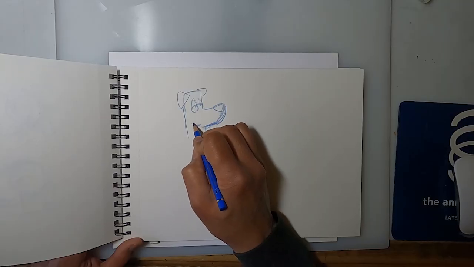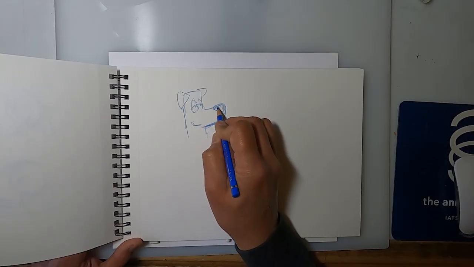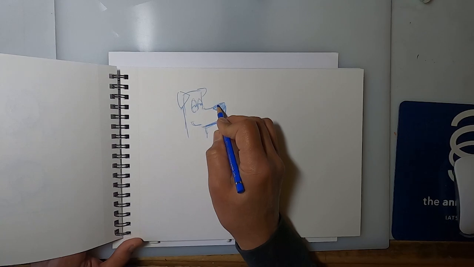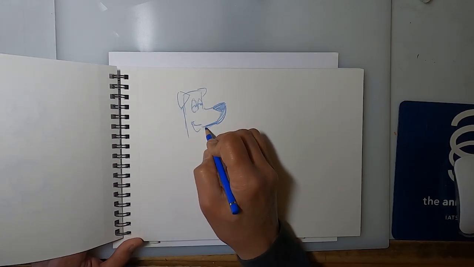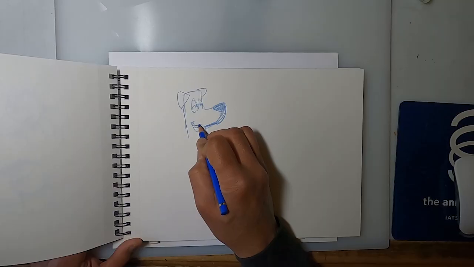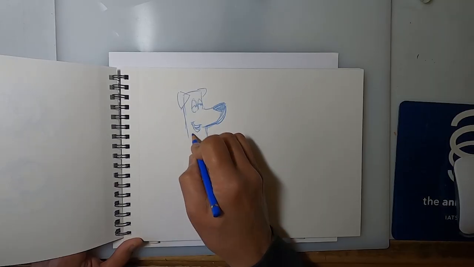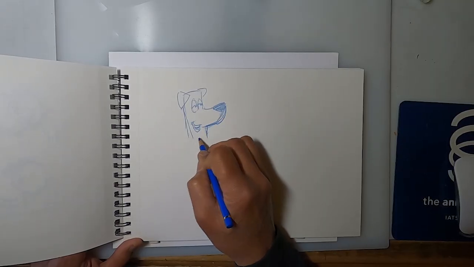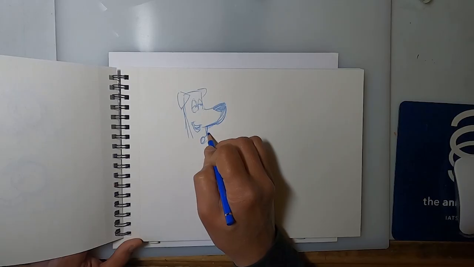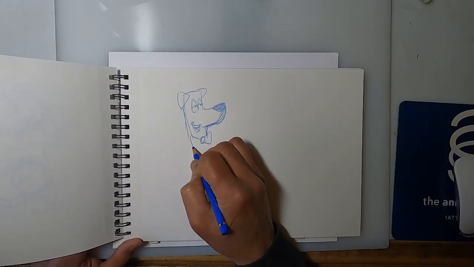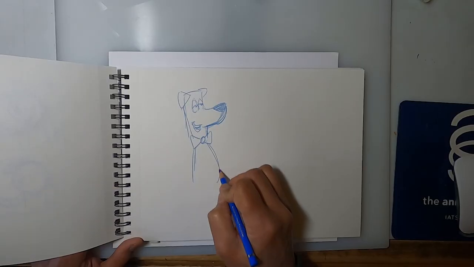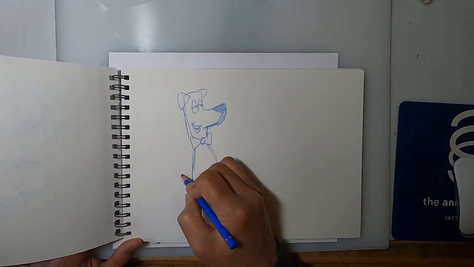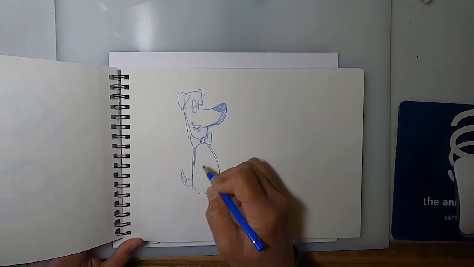And I think his mouth was inside like that. And he would say, "Hey, y'all." And he had, I think he had a bow tie on. And his body like this. Tail up.